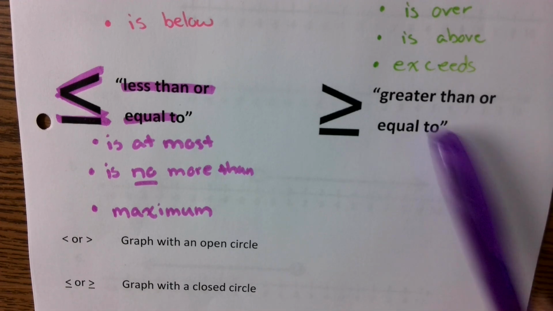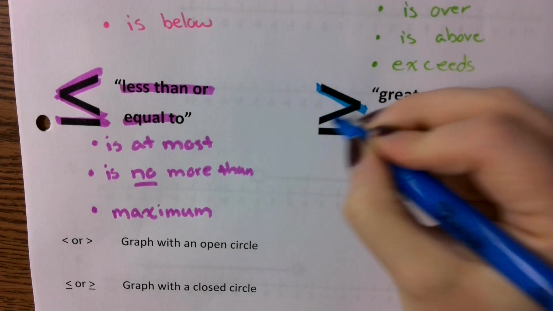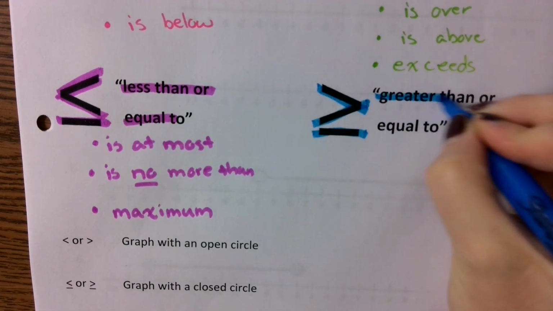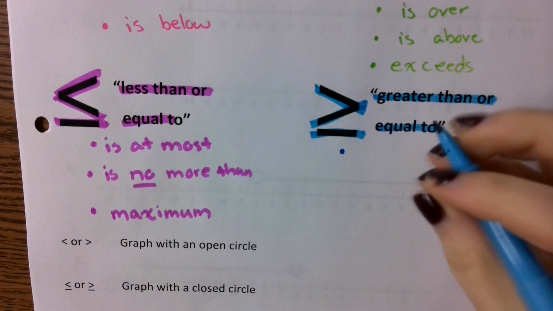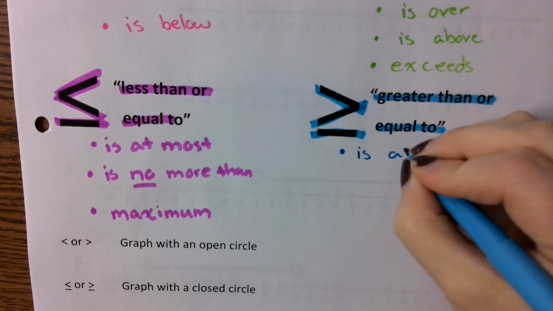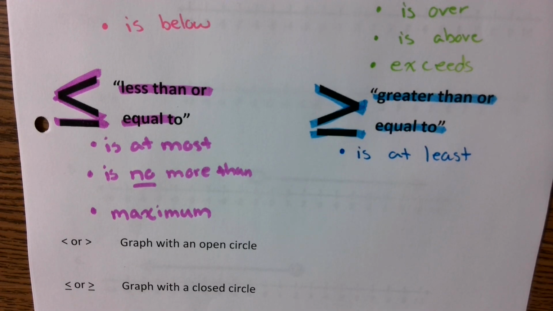Okay, and then we have its direct opposites, which is the greater than or equal to symbols. With greater than or equal to, you can have is at least. And this is something that you see a lot.